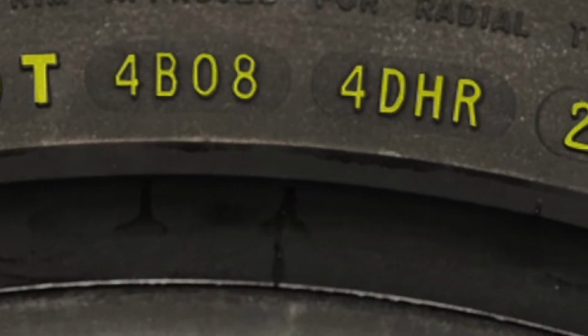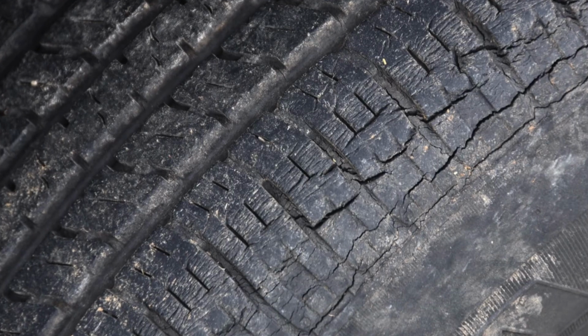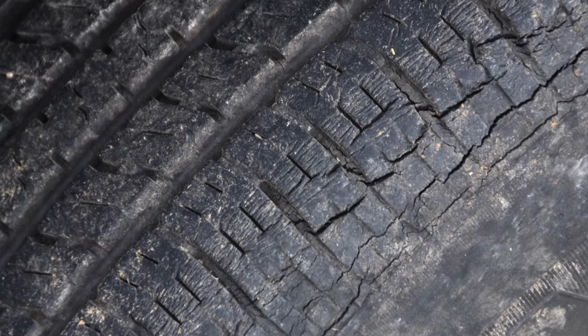The two numbers at the end of that TIN number are what's important to us as car owners. Say you bought a used vehicle and the tread looks great, but the tires show some dry rot or some cracking on the sidewall. Those last two numbers on the end of that TIN number will tell you the year that those tires were manufactured.